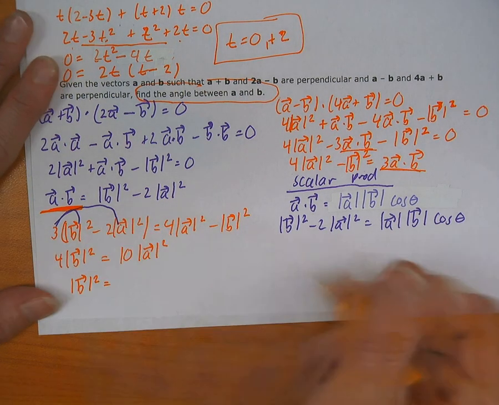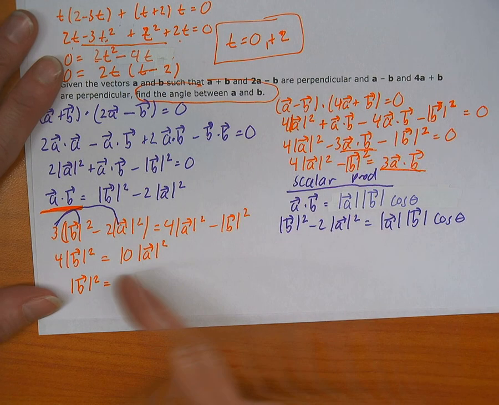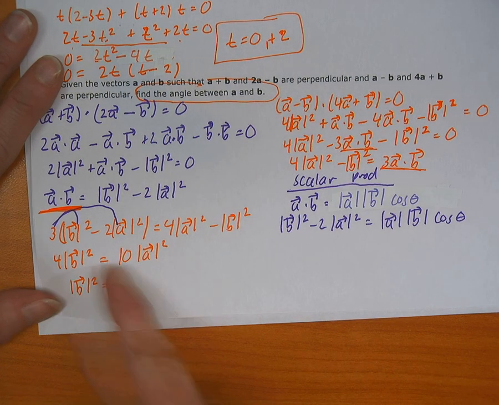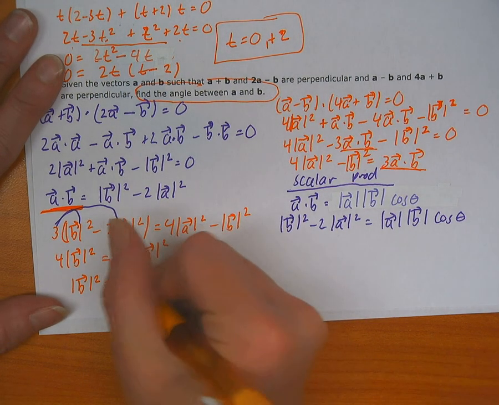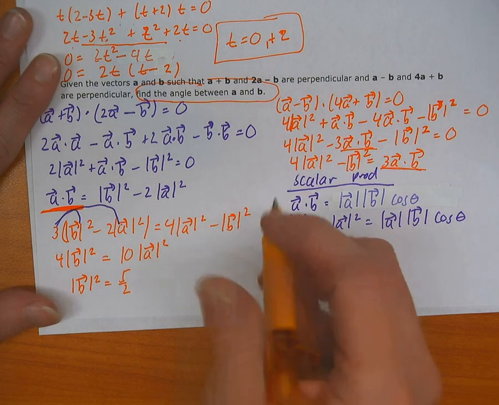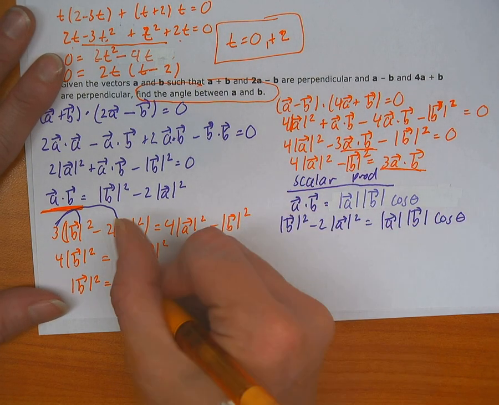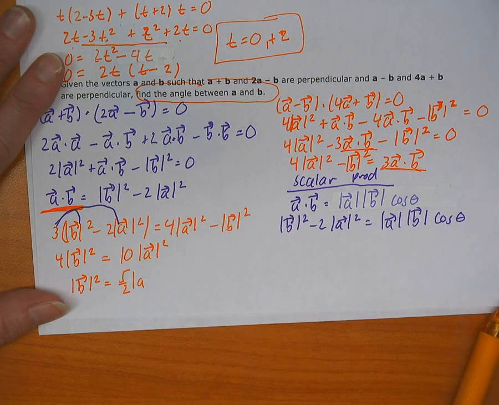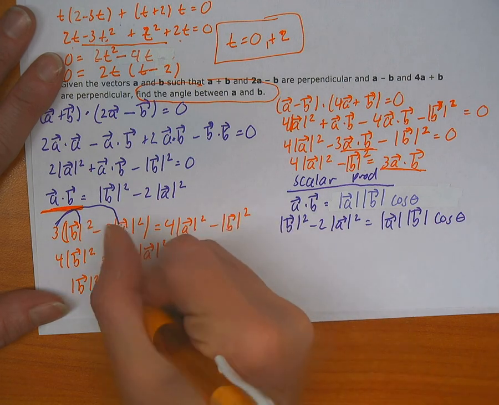So the magnitude of vector B squared is 10 fourths the magnitude of vector A squared, or in other words, 5 halves. Actually, maybe I'll leave it 10 fourths.